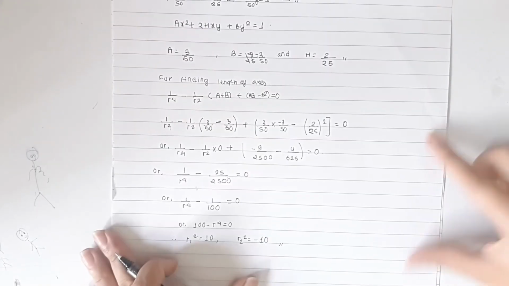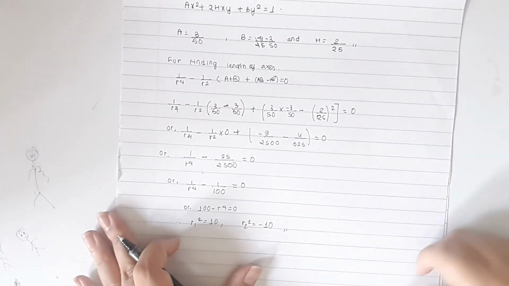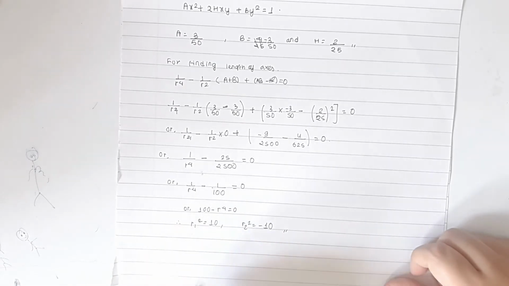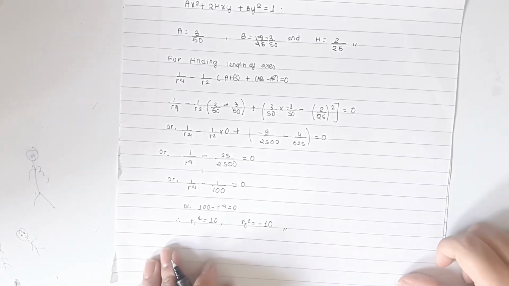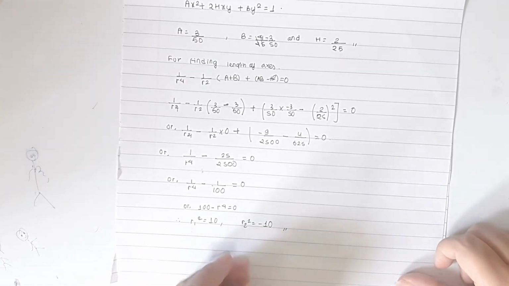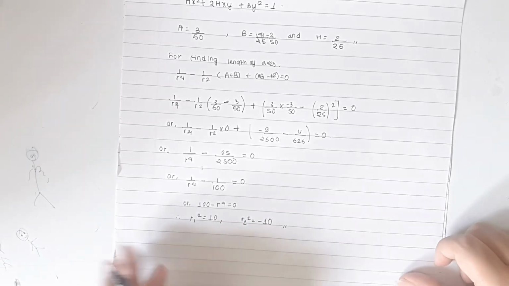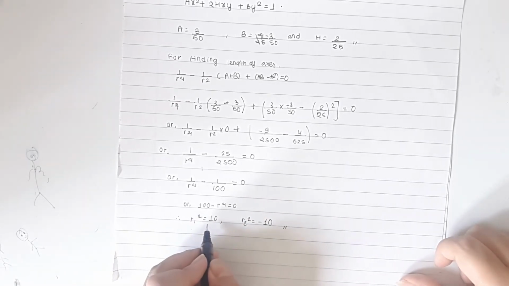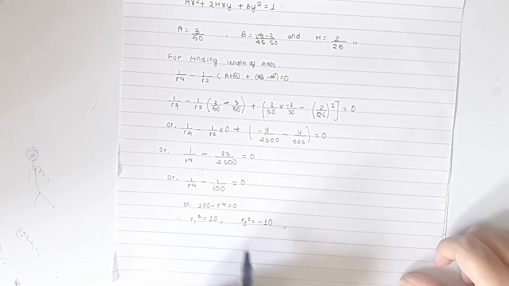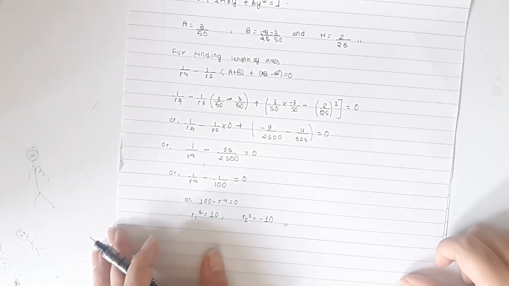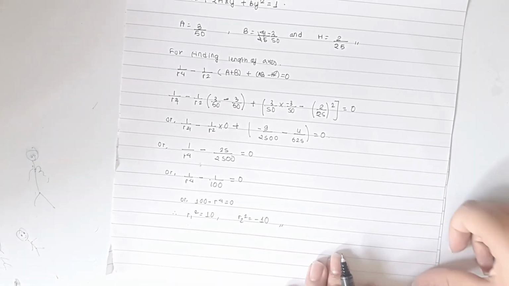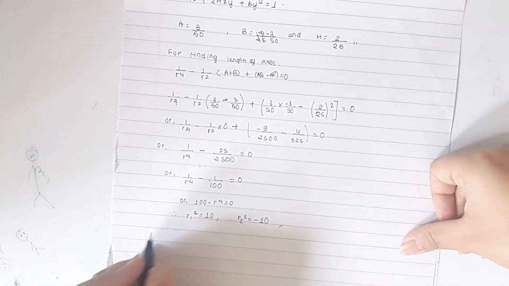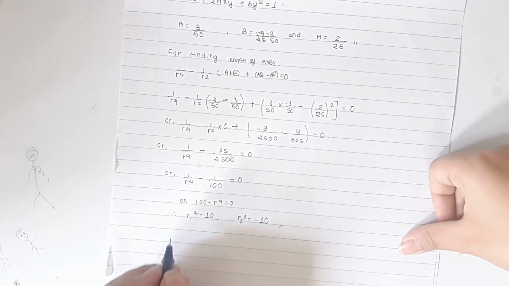From the values of r1 and r2 we can also tell that it is a hyperbola. For a hyperbola, r1 and r2 have different signs, whereas for an ellipse they have the same sign, both positive.